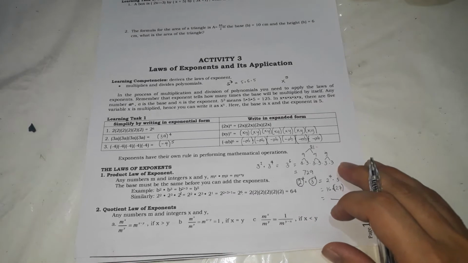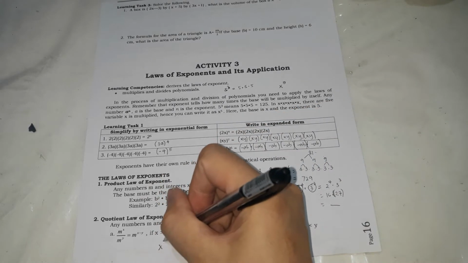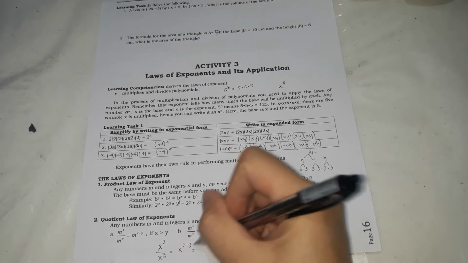Next, the quotient law of exponents. Again, sa product law, kailangan na magkaparehong bases. Dito rin yan sa quotient law of exponents. They should have the same bases. In the product law you add, dito naman sa quotient law is minus. For example, x to the 2 over x to the 3 is equal to x to the 2 minus 3, which is equal to x to the negative 1. So, ganyan muna.